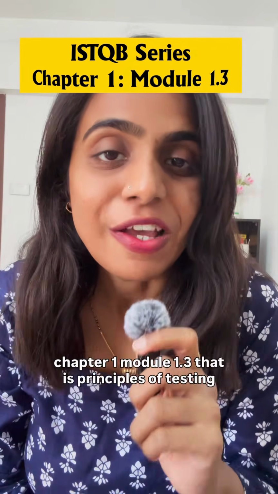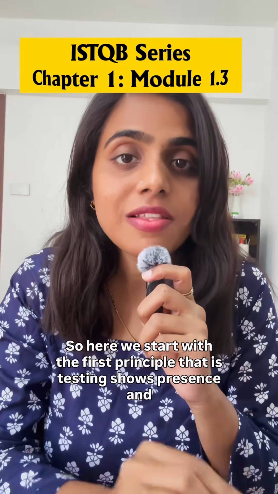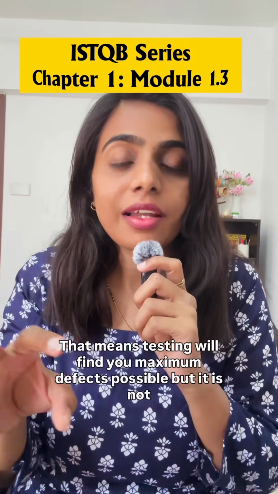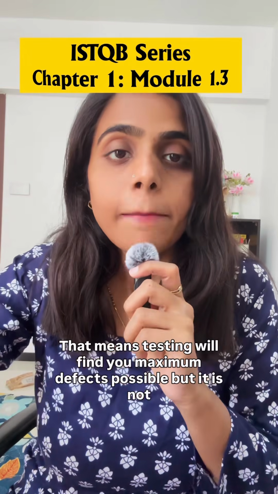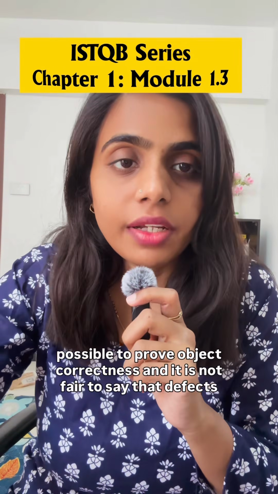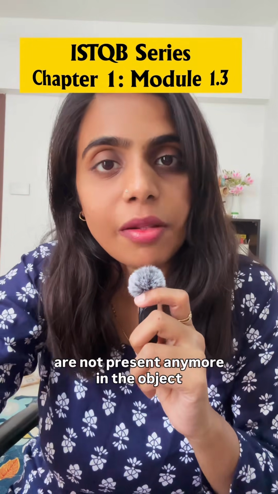That is principles of testing. So here we start with the first principle, that is testing shows the presence and not the absence of defects. That means testing will find you maximum defects possible, but it is not possible to prove object correctness, and it is not fair to say that defects are not present anymore in the object.